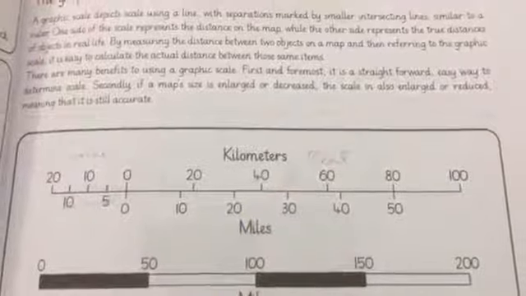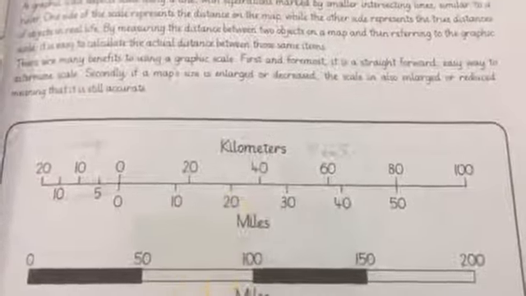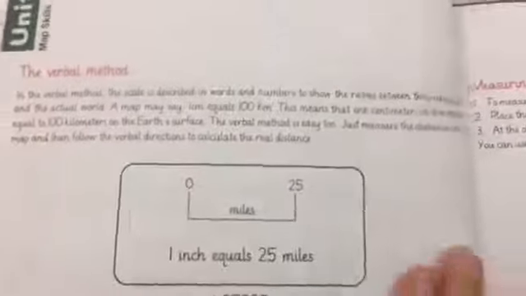If a map is small, the scale will be small, and the scale is given already along with the map. So it is a very easy method to measure the length of objects on the map, and then determine the actual length of that object in real life.